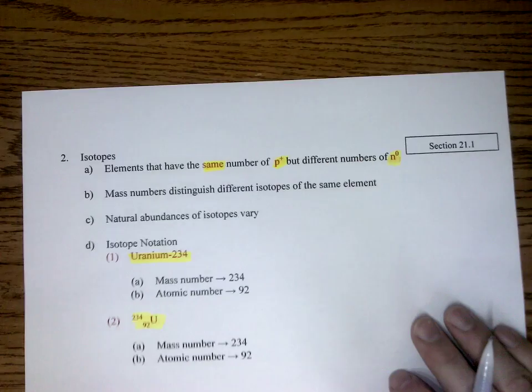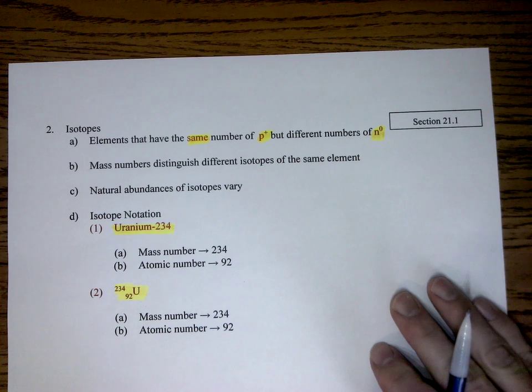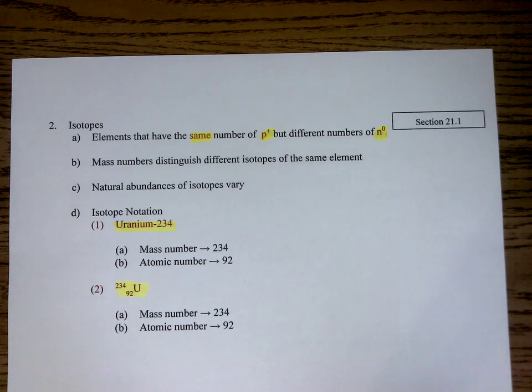Okay, so we said that our mass number can vary, and that is because we have isotopes. So remember, just as a reminder from the last section, elements that have the same number of protons but different number of neutrons are going to be considered isotopes. So we're still dealing with the same element. The only difference is how many neutrons they have, which ultimately affects their mass number.